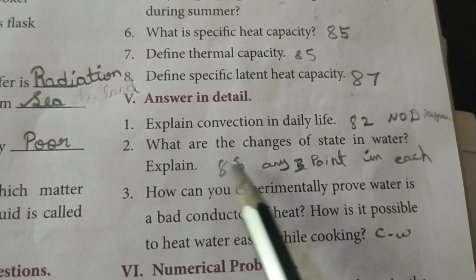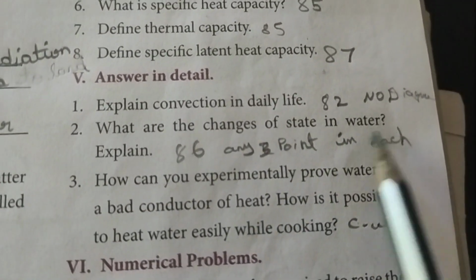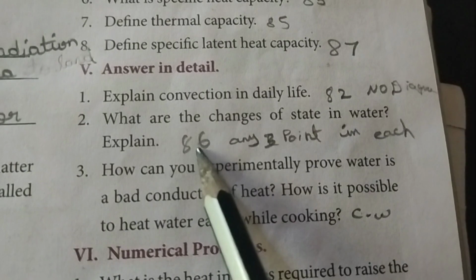Second one, what are the changes of state in water? Explained. Take page number 86.